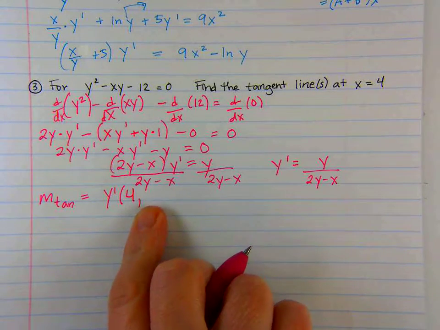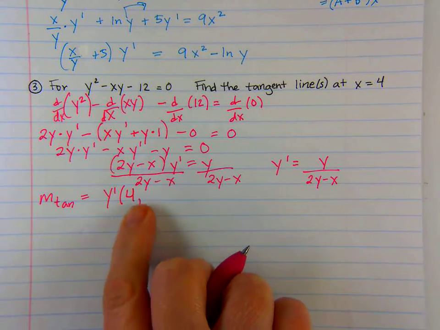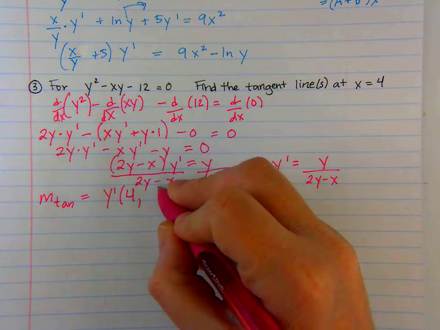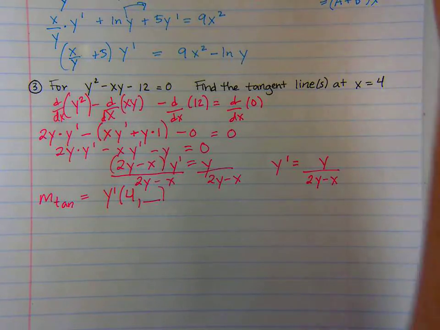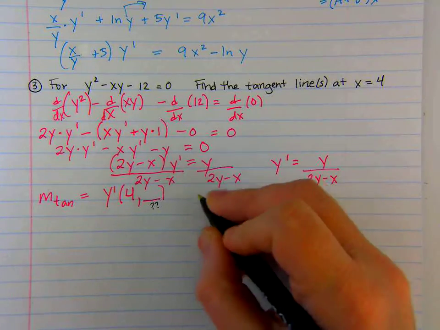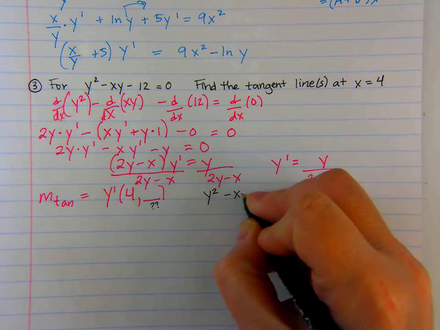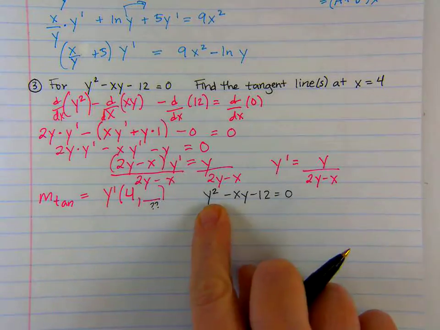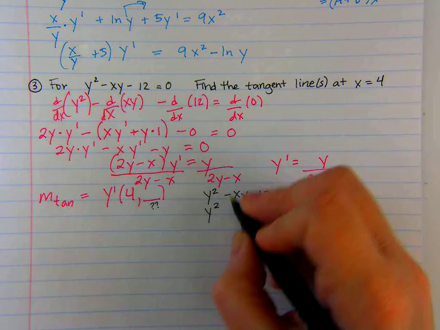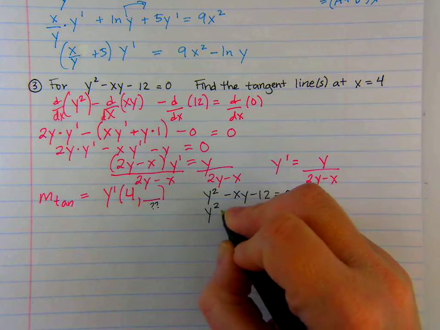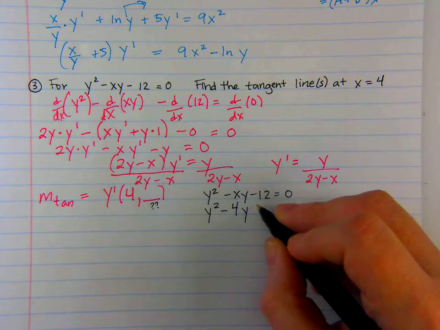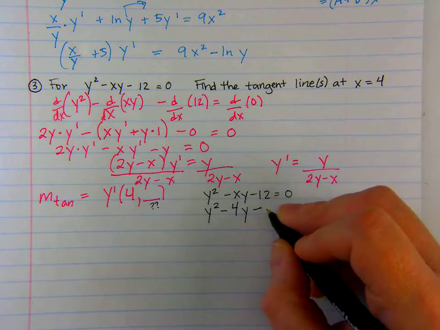And then the y value, well, we don't know. We need to go back to the original function to find the y value of this point. So what we do is we take y squared minus xy minus 12 equals 0 and plug in 4 in place of x, and that'll give me the y value. So that gives me y squared minus 4y.